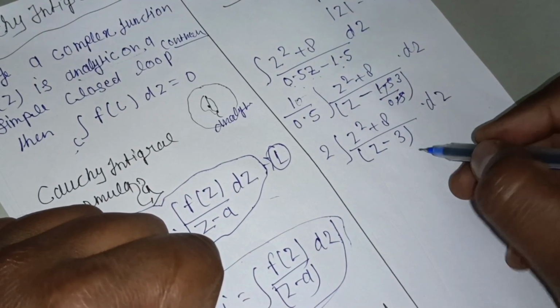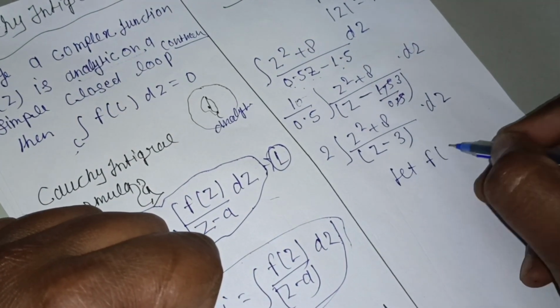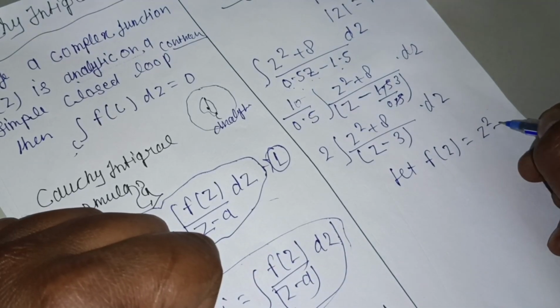So now we can let f of z be equal to z square plus 8.